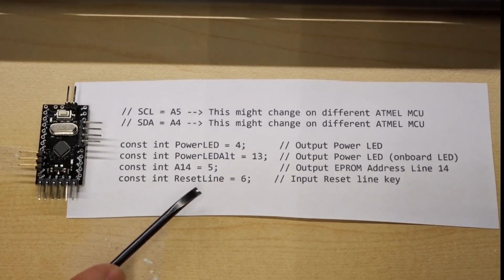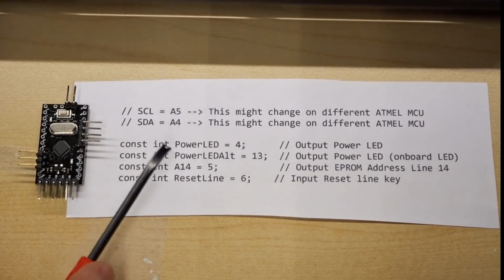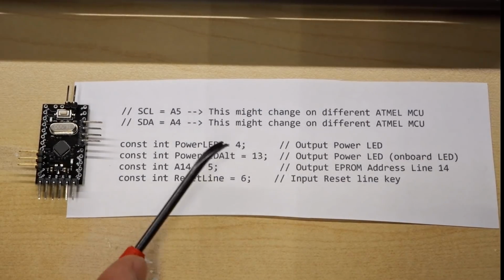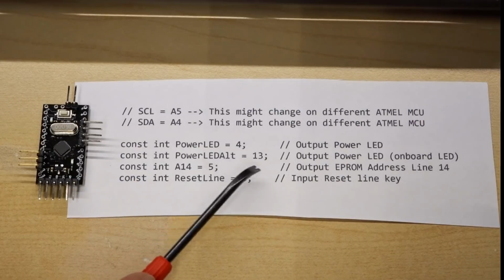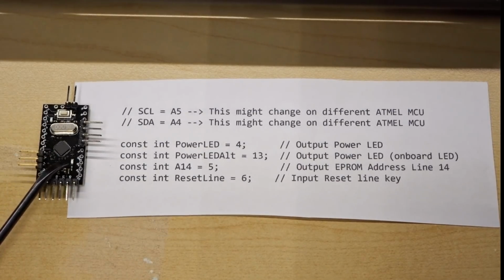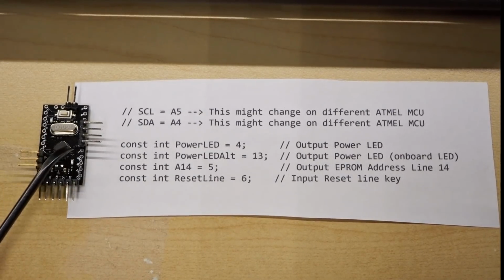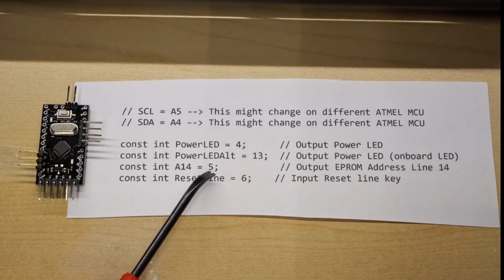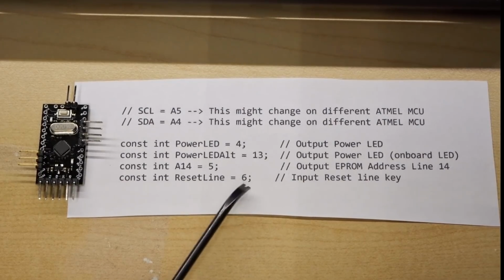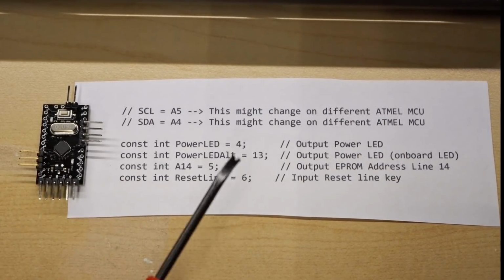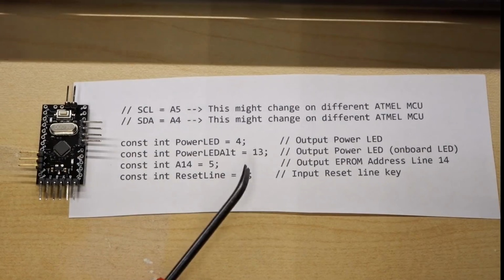This is from the code itself, which you'll be able to look at, and I just list out here the various pins that are connected. So the power LED connects to pin 4 on this board. LED alt is basically the onboard LED, so it will flash just so if you don't have the case one hooked up, you'll see it flashing. Address line 14 is pin 5. The reset line, which is sort of an input, except when the thing drives it to load or reset the computer itself, that is pin 6.